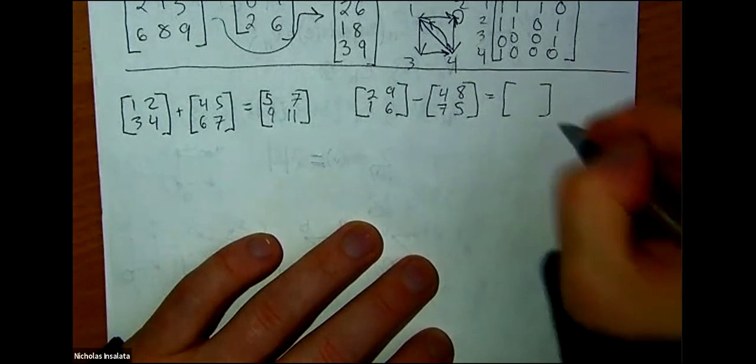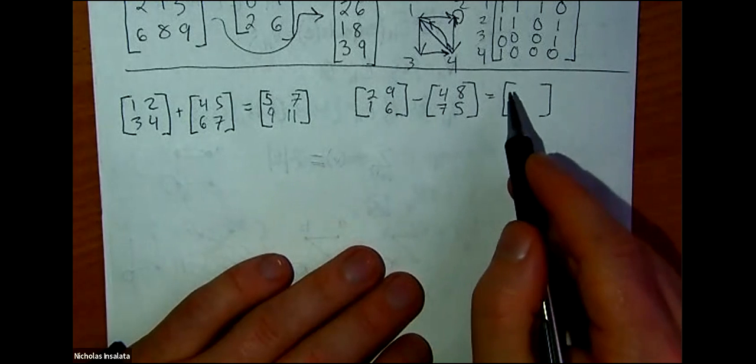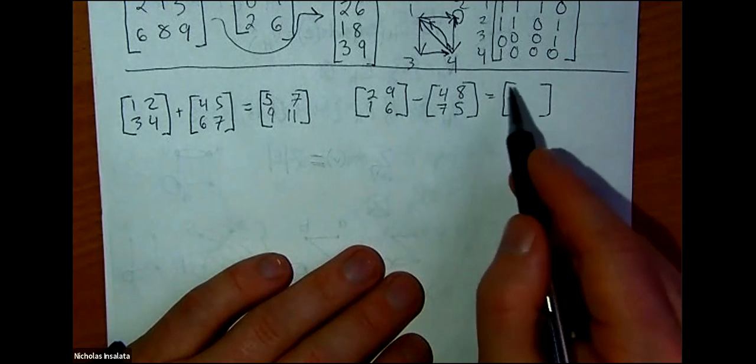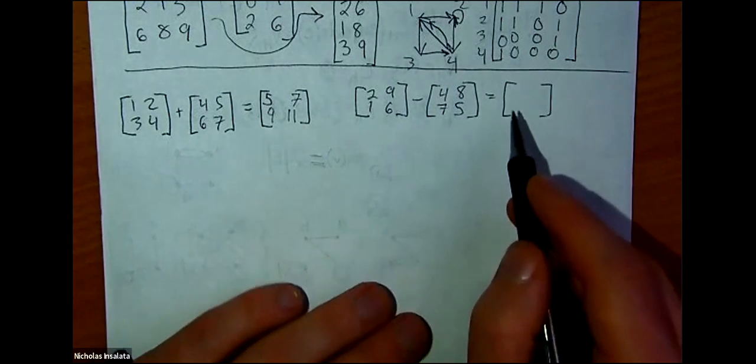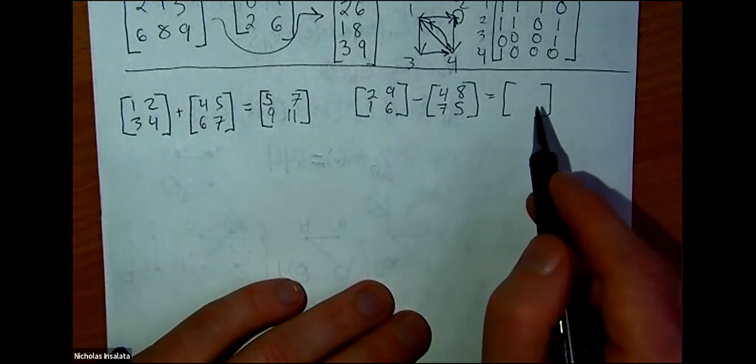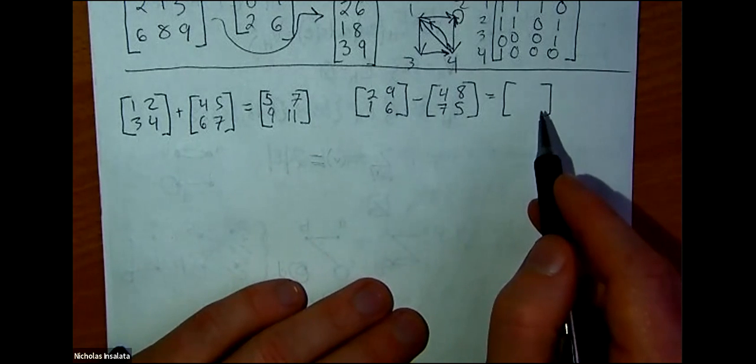And in general, as you write a matrix, you do it the way that you would read English. So left to right, and then top to bottom. So I would go top left, top right, bottom left, bottom right. I always write out the numbers in a matrix the same way that I would read a page of English.